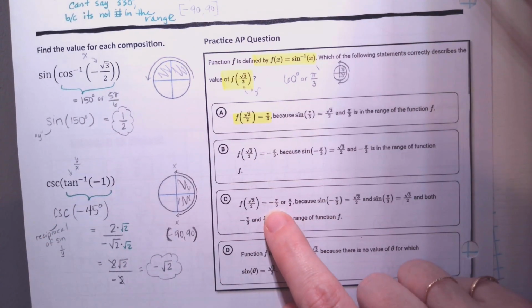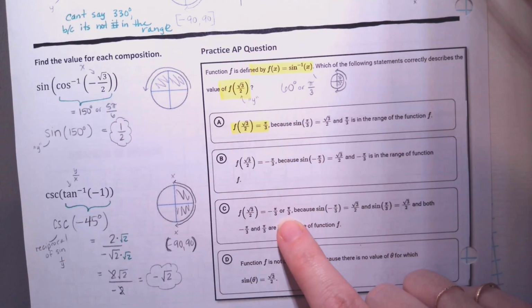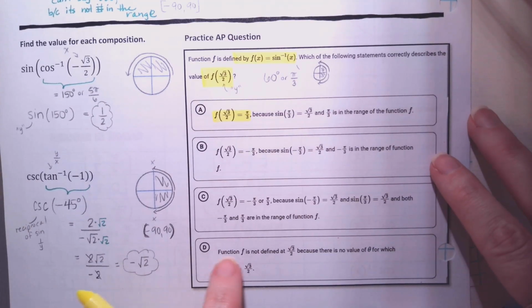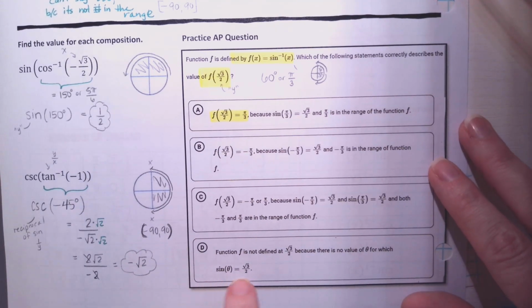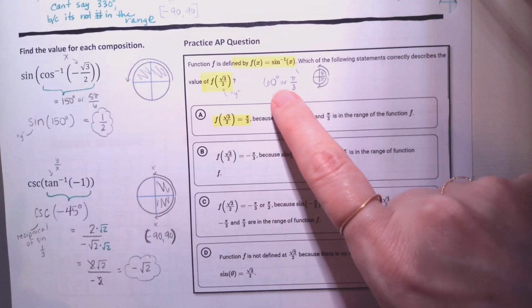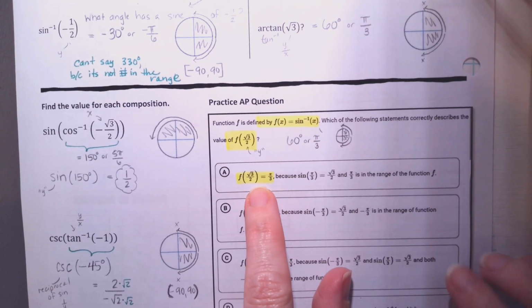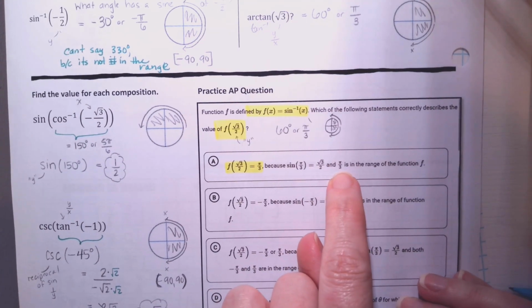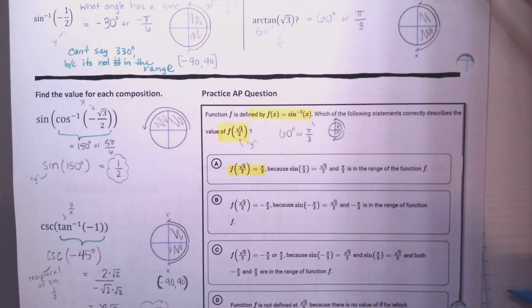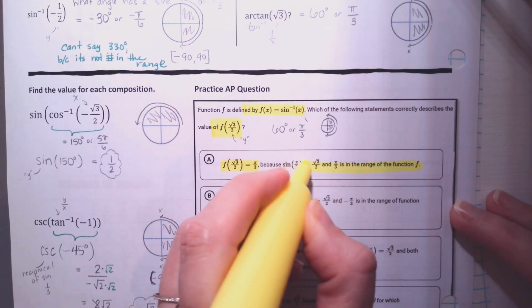This one says it's negative pi over 3 and pi over 3, but again, it's not. It's only this one answer. And then this one says it's not defined because there's no angle that would give you a sine of √3 over 2, which is not true. We found the angle. So there's only one answer, and the answer is A. The sine of pi over 3 is square root of 3 over 2, and pi over 3 is also in the range of the function because the range only goes from -90 degrees to 90 degrees.